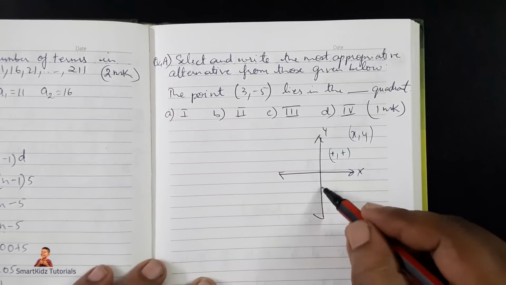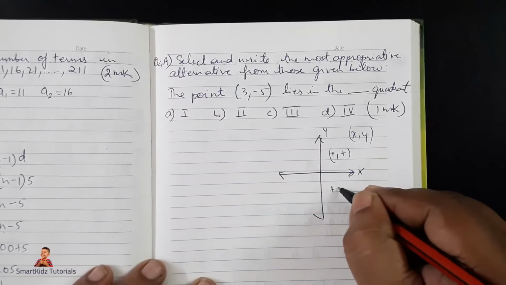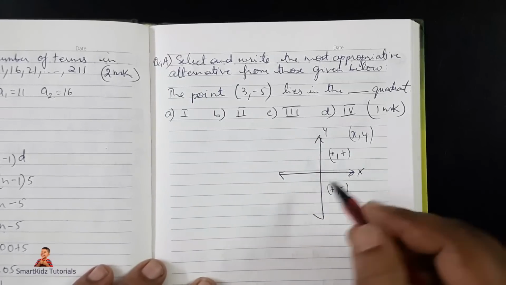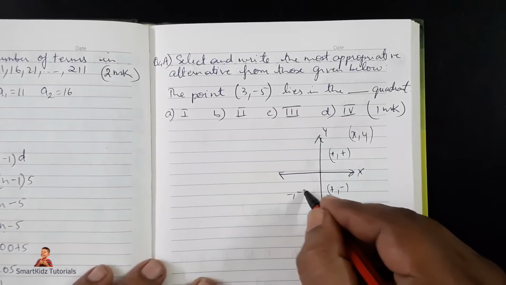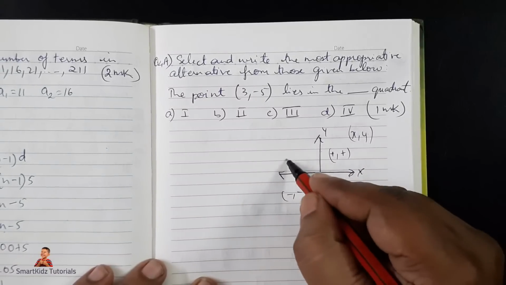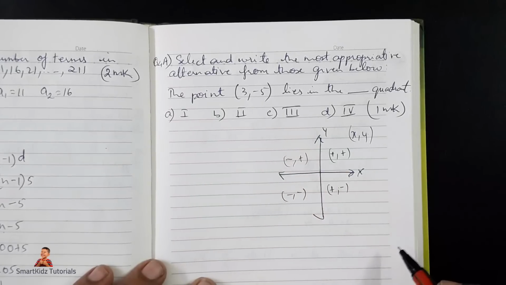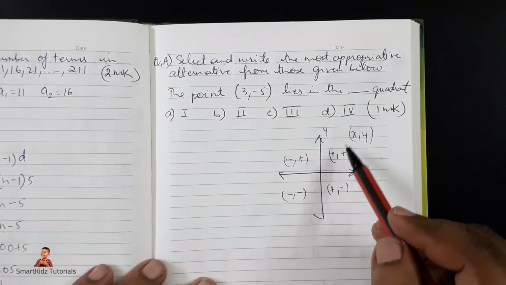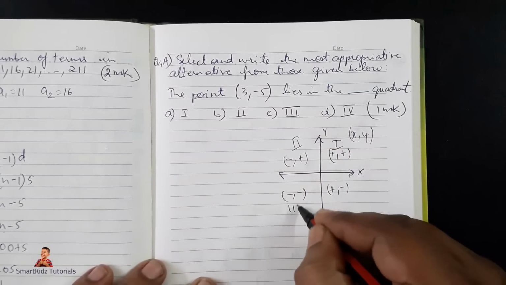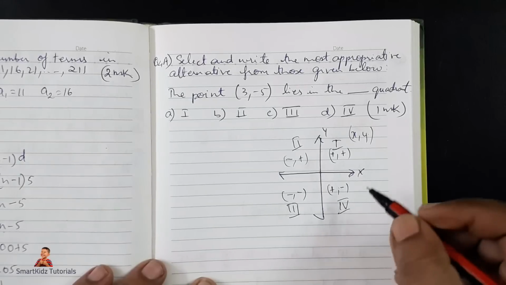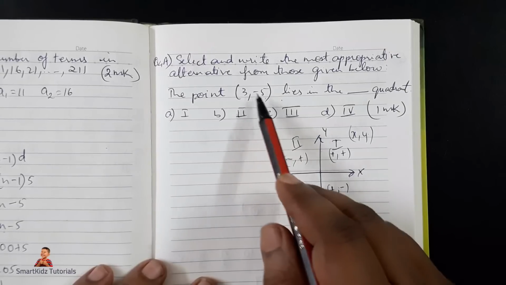So this will be positive comma positive. Here y-axis is negative, x-axis is positive, so this will be positive comma negative. Here y-axis is negative and x-axis is also negative, so it's negative comma negative. And here x-axis is negative but y-axis is positive, so negative comma positive. Next, how do we get the quadrants? This is the first quadrant, this is the second quadrant, this is the third quadrant, and this is the fourth quadrant. If you want to find out where (3, minus 5) lies, we have to see what the x coordinate is.